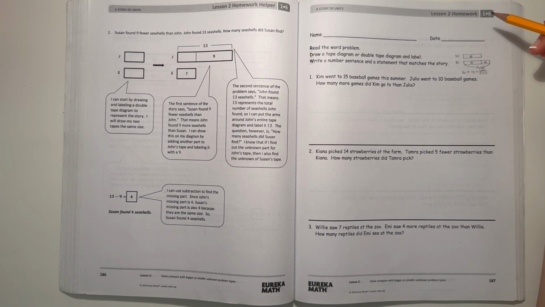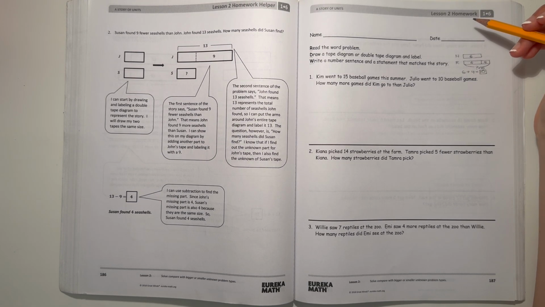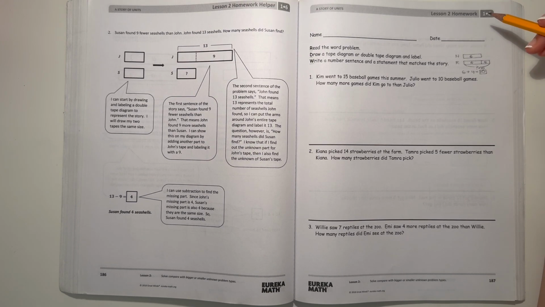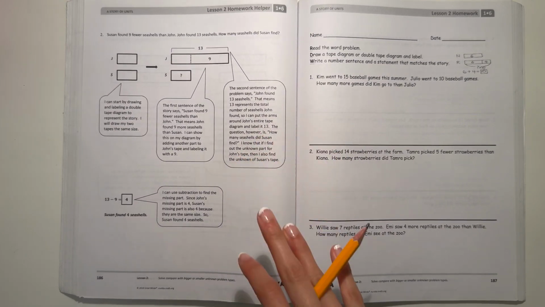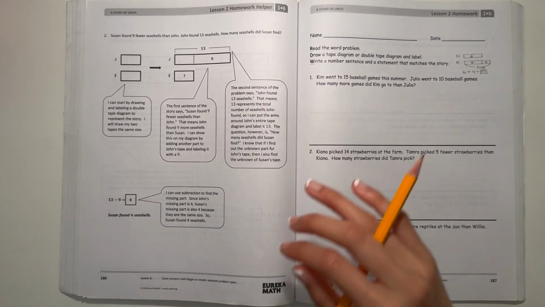Today I am doing the Eureka Math Grade 1 Module 6 Lesson 2 homework. So let's get started. Read the word problem, draw a tape diagram or double tape diagram and label. Write a number sentence and a statement that matches the story. So we're back to the RDW process, right? And let's get started. Number 1.